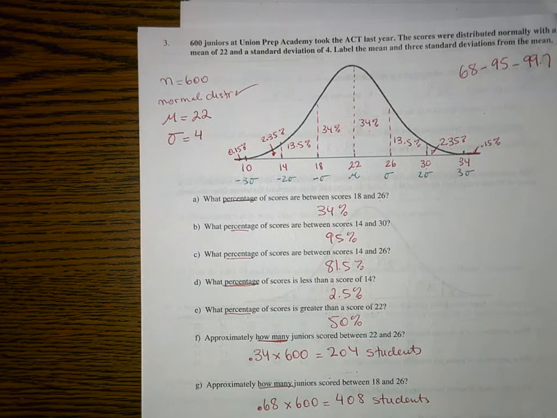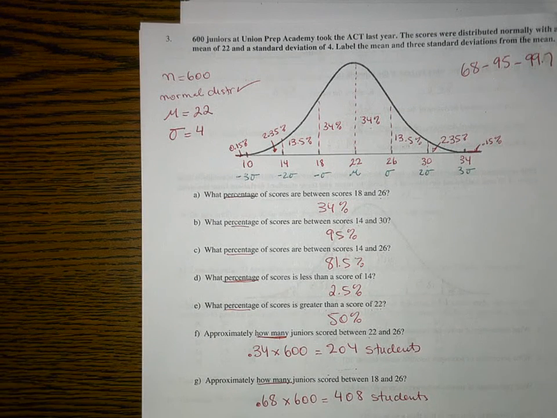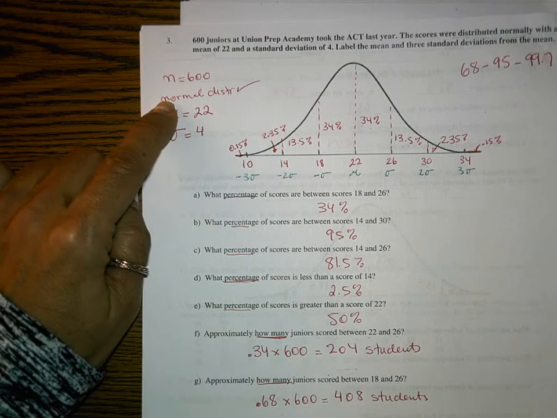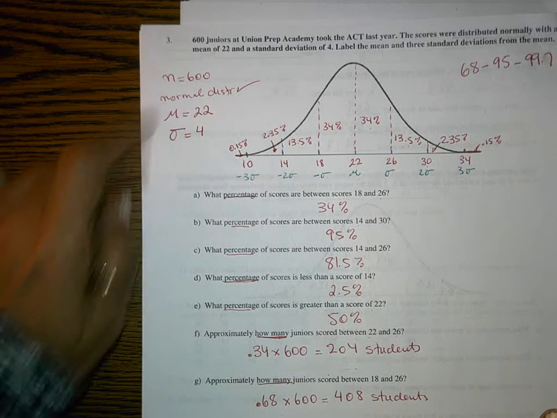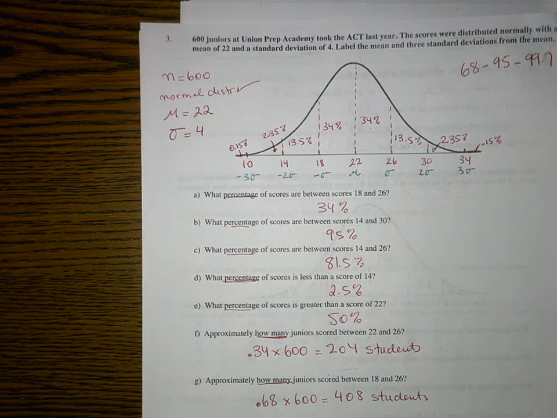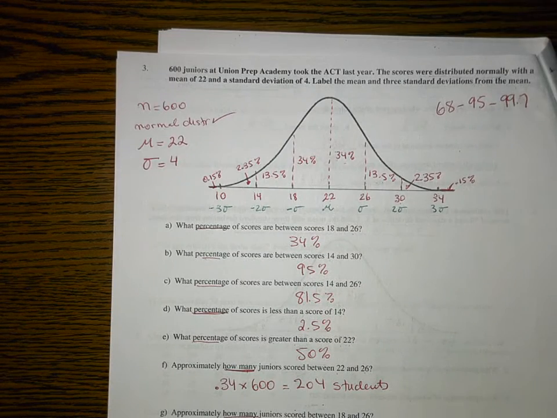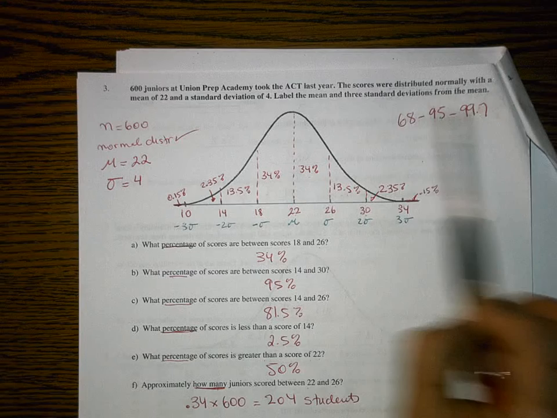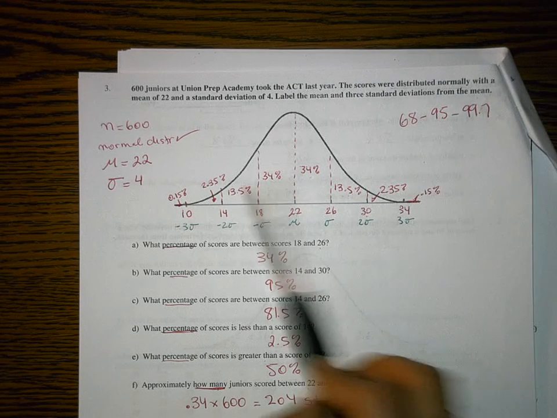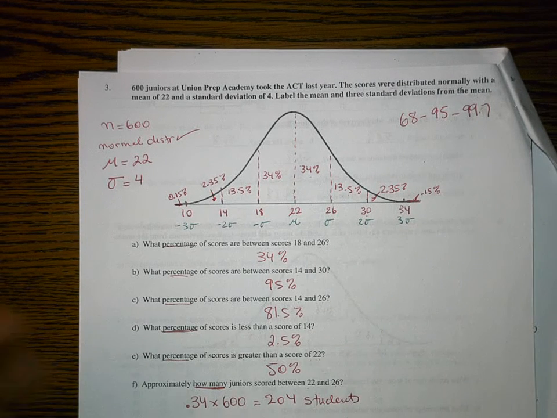Okay? And that is how you use the empirical rule. If it is normally distributed, we can use exactly the same percentages of the empirical rule, and that's what it means, the 68, 95, 99.7, how to use it. All right? So I hope you understand it, and I hope you know how to derive these numbers, how it fits under the curve, and then you can answer any problem.